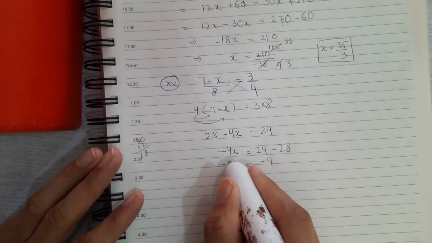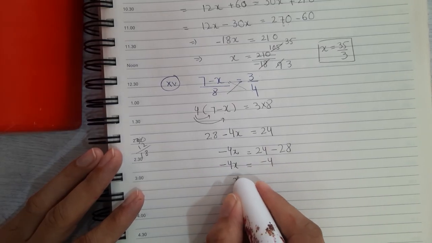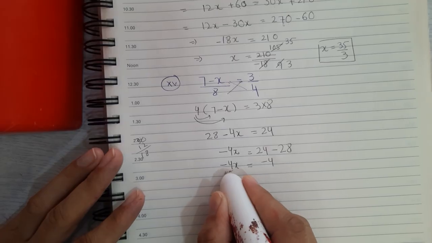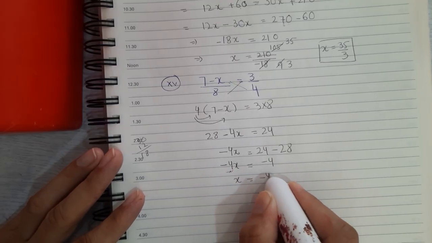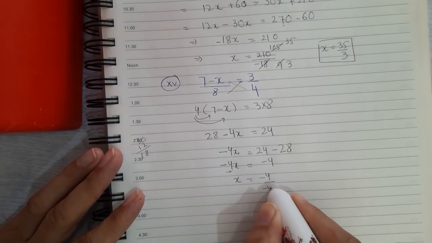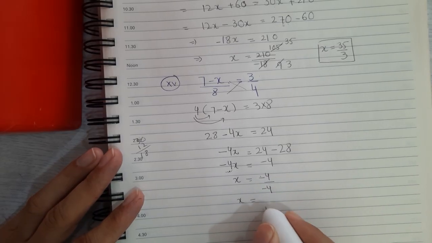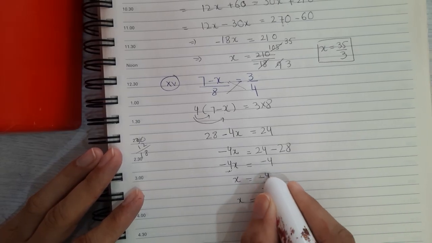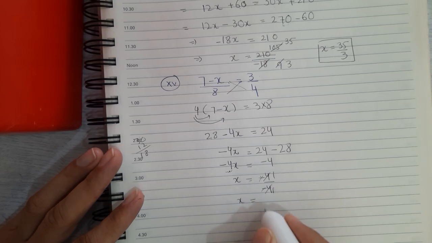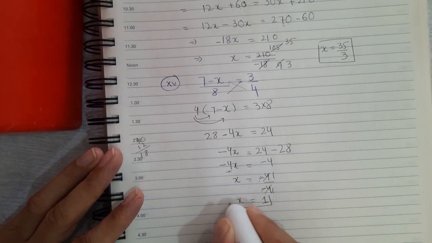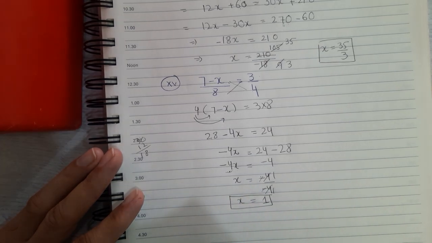And here you have minus 4x. Now x will be equal to, this is being multiplied by x, so here it will be divided by minus 4. Now you have a minus and a minus, x is equal to minus, minus is plus, so it will be 4 over 4. You can simply cancel the signs, that is x is equal to 1.